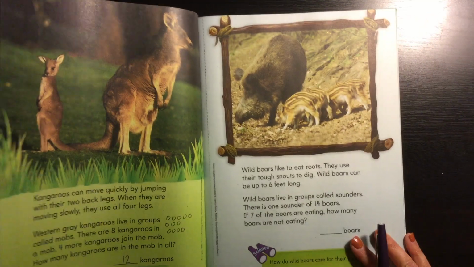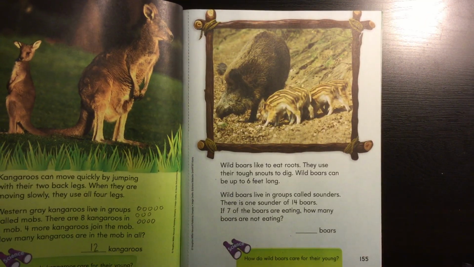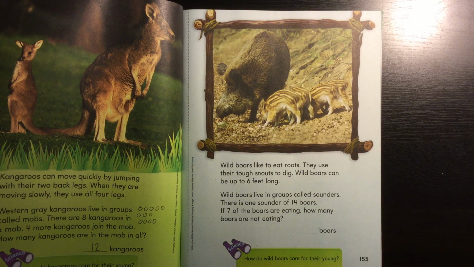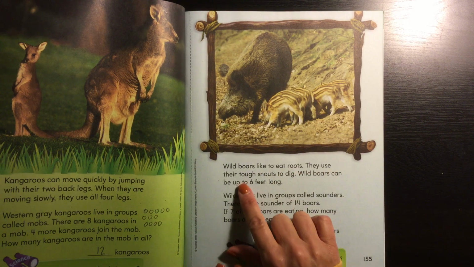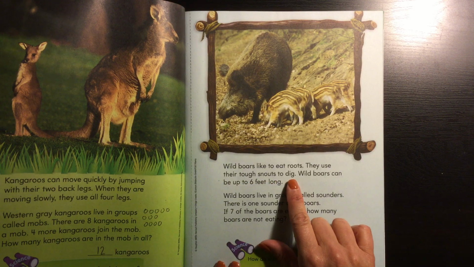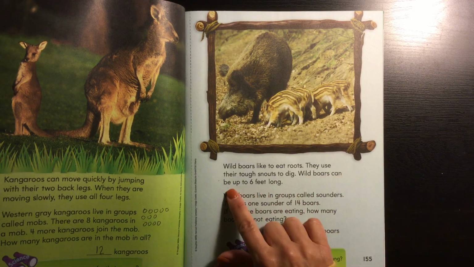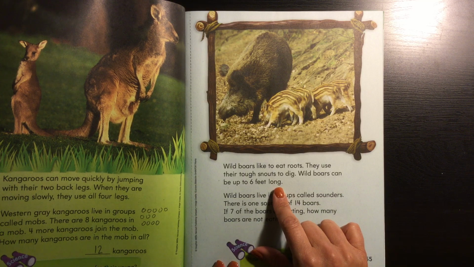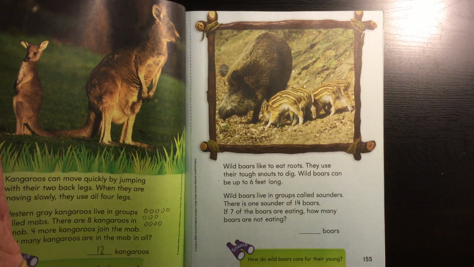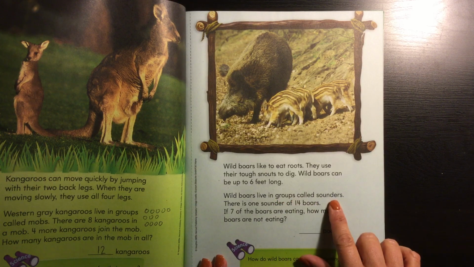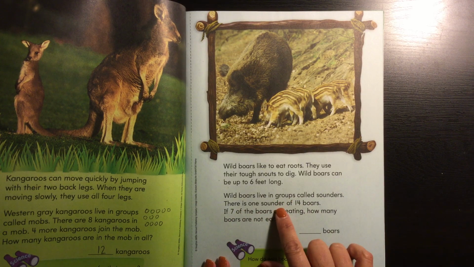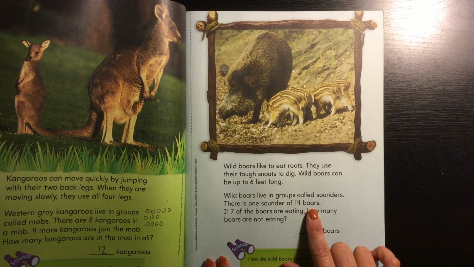All right, over on the next page, we're going to read about wild boars. Wild boars like to eat roots. They use their tough snouts to dig. Wild boars can be up to 6 feet long. Again, they can be as long as my husband. Wild boars live in groups called sounders. There is one sounder of 14 boars.